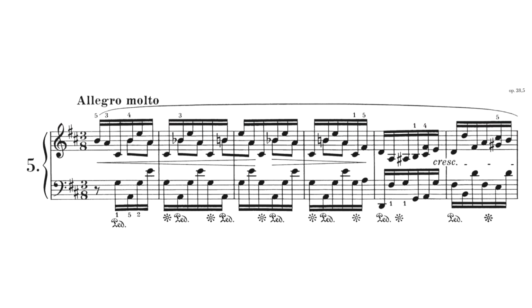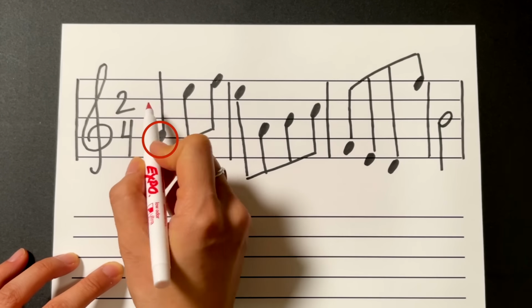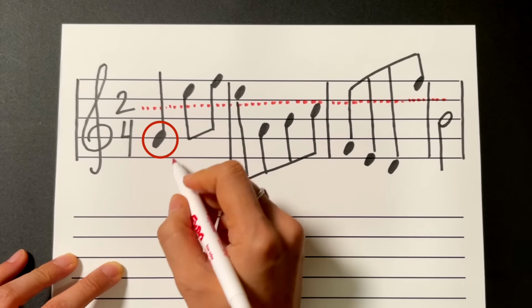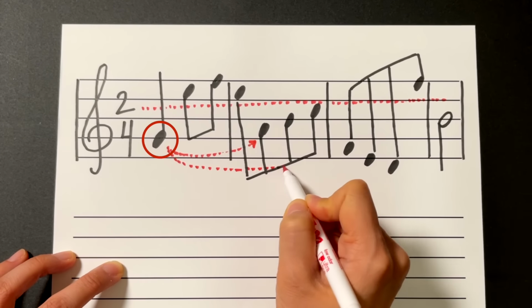Number 3, tiering. A very important extension on the topic of intervals is to layer your reading and use some notes as reference notes. For example, here we have a G in treble clef that starts off the phrase. I would separate these notes into the following 2 tiers. Instead of reading note by note, keep that G in mind as a reference note.